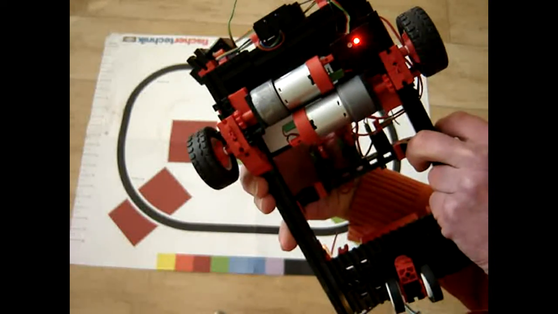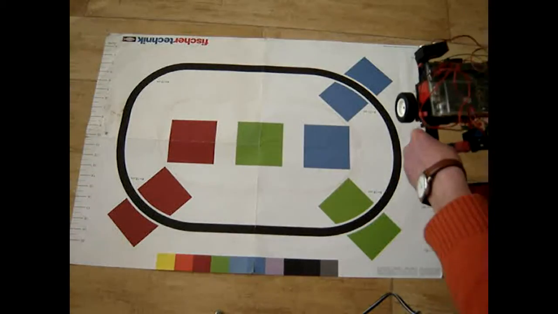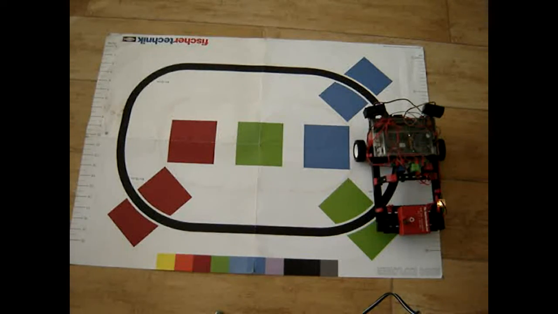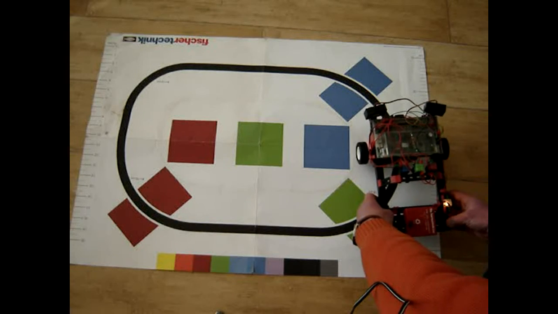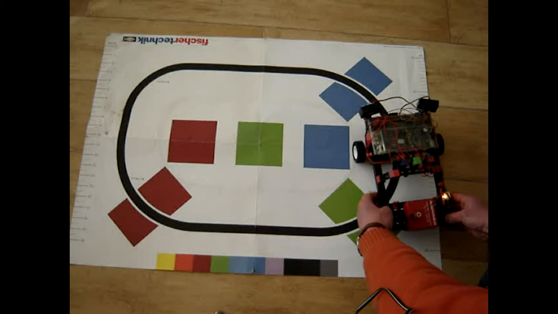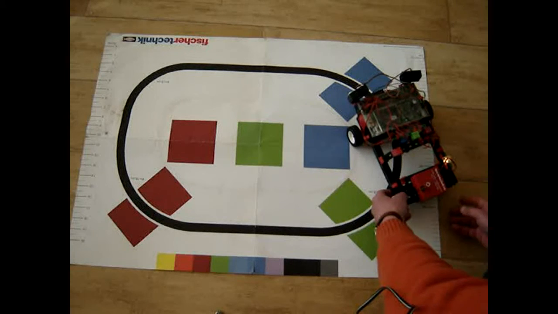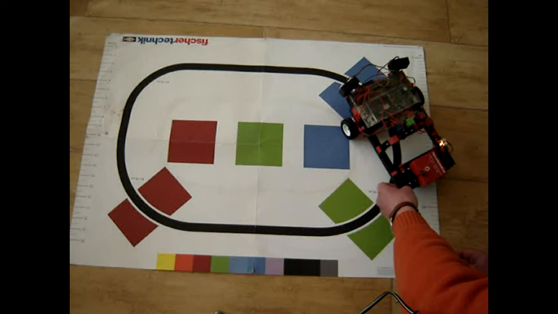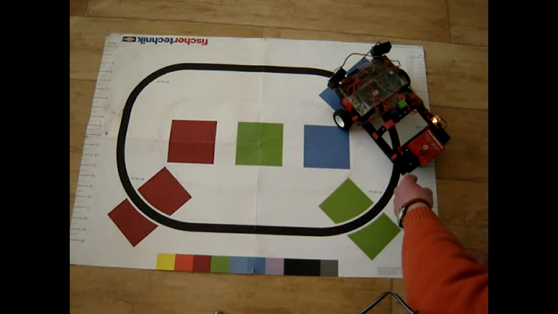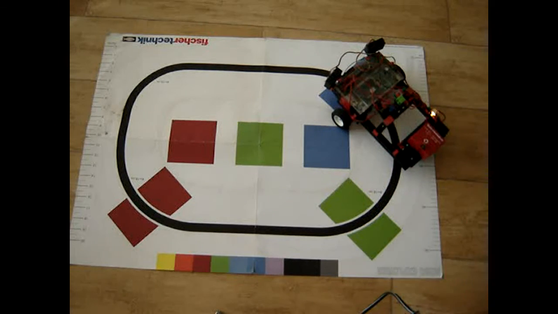So let me put it on track again. And this seems to be a problem of the battery again.